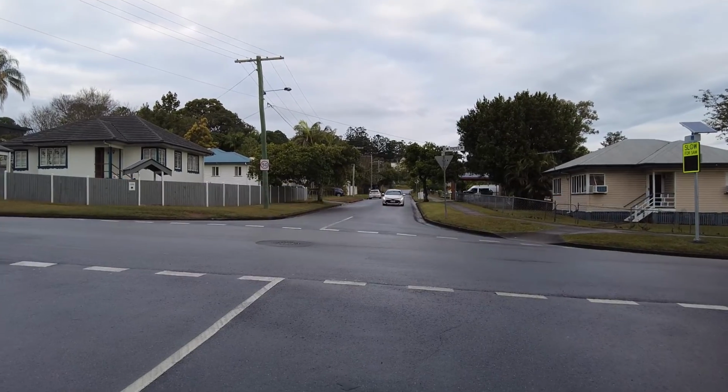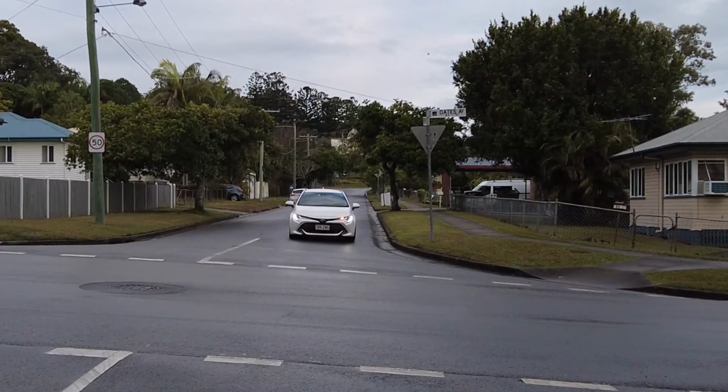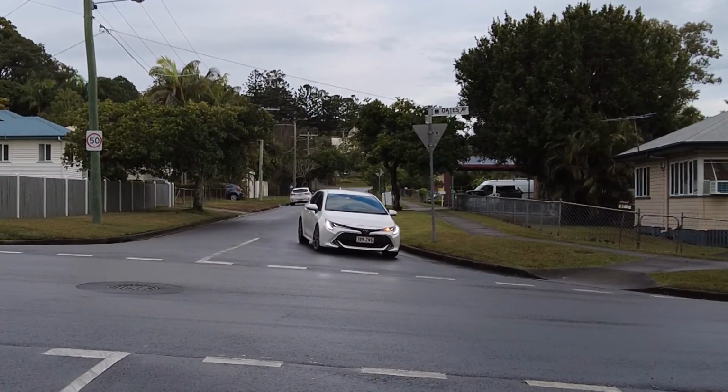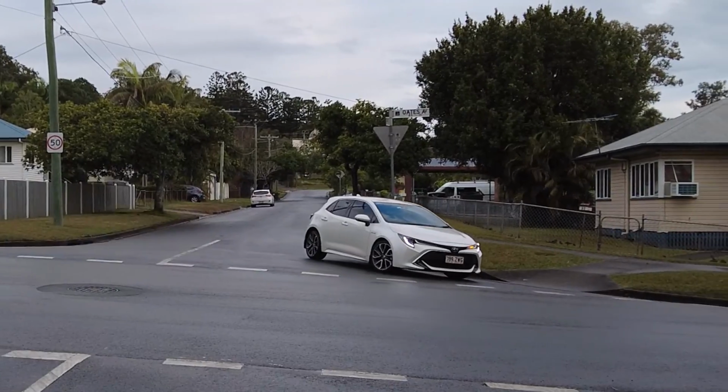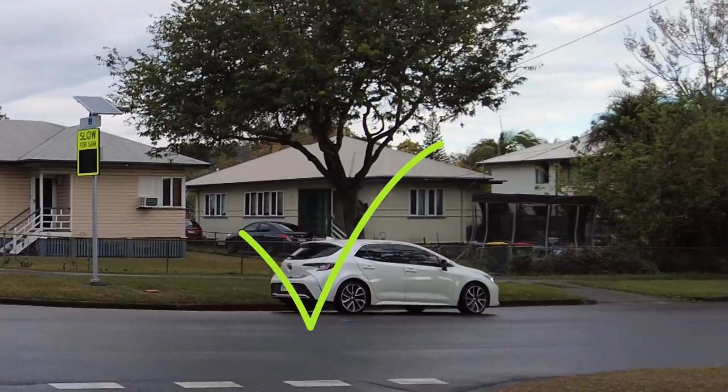So what do we need to do at the give way sign then? The give way sign rule is to just slow down, check the road, and if the road is clear, just keep going to the same direction that you wanted to go. If there are no cars around, you shouldn't stop.